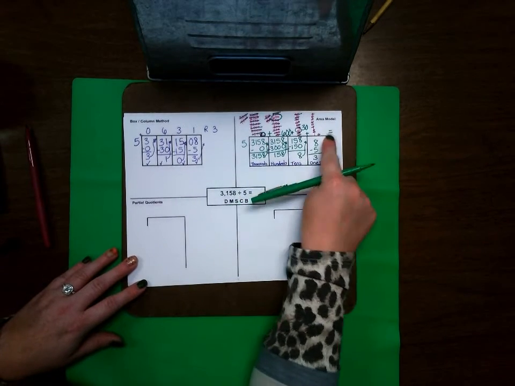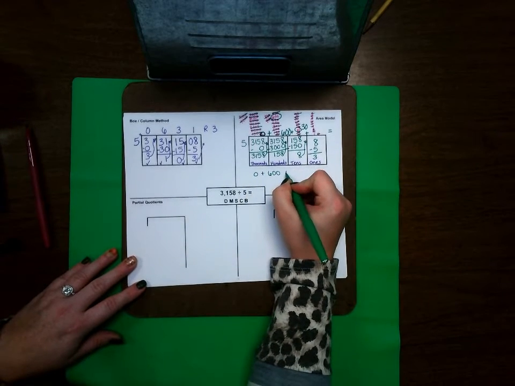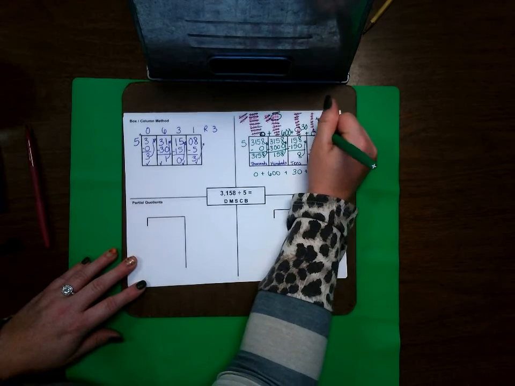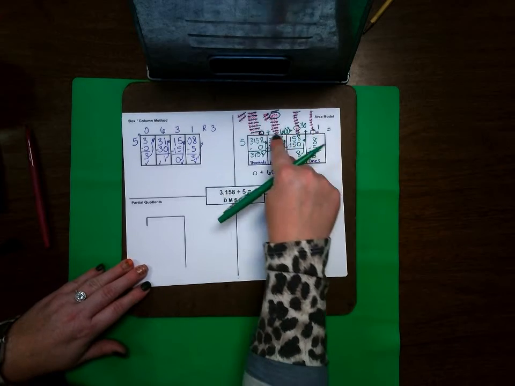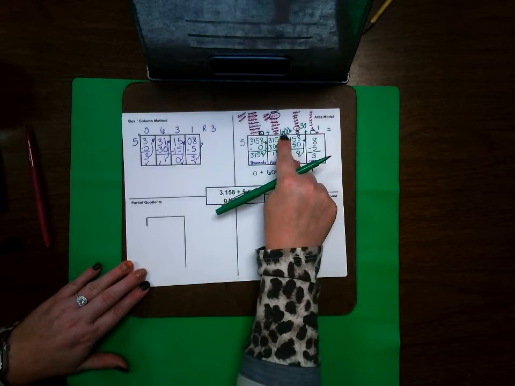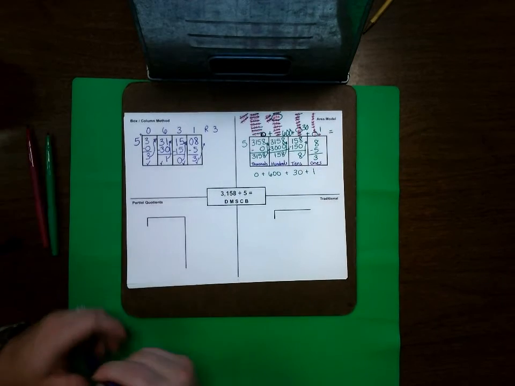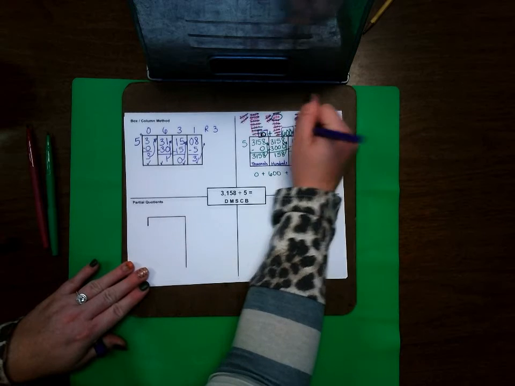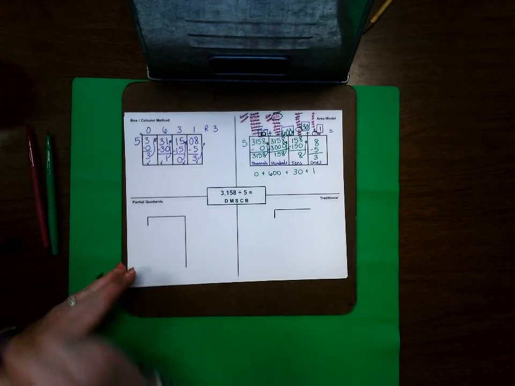Now I have all these numbers. So I have 0 plus 600 plus 30 plus 1. I'm rewriting them down here because this is a little bit messy. If you don't do this part, it would be easier to see where I wrote these numbers in the blue. I'll even circle them with green. So these numbers right here are the ones that I'm adding up.